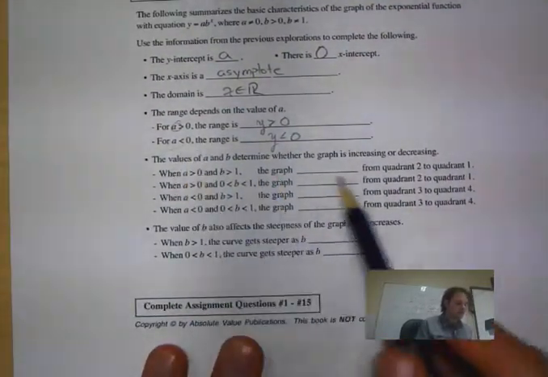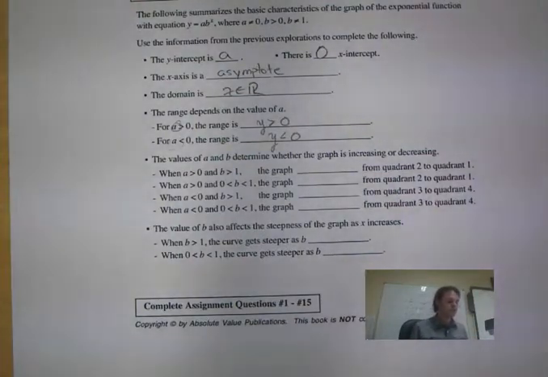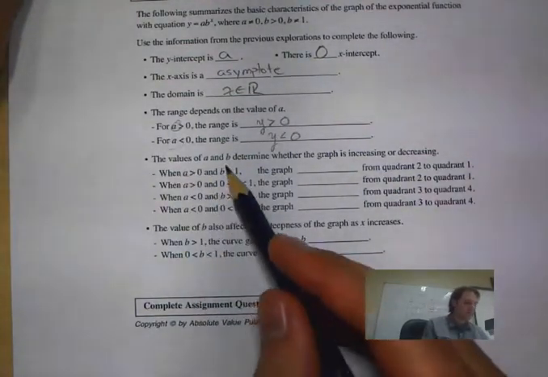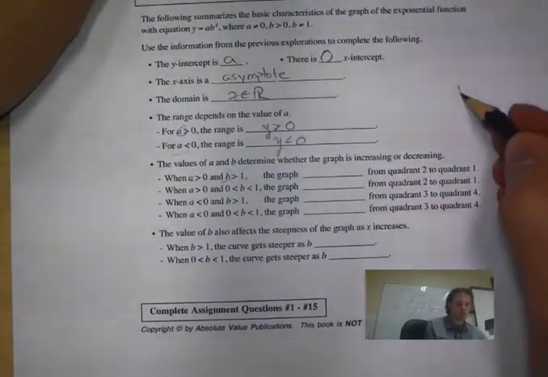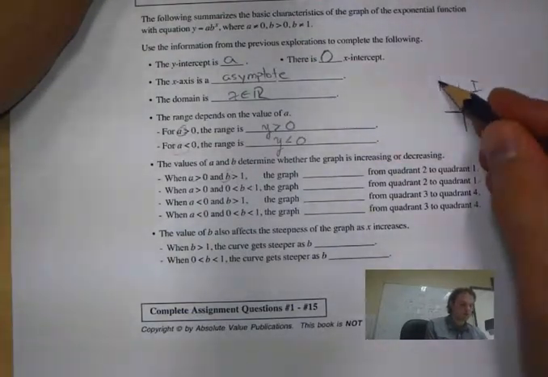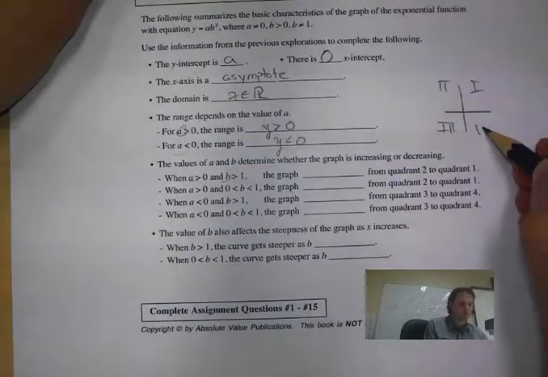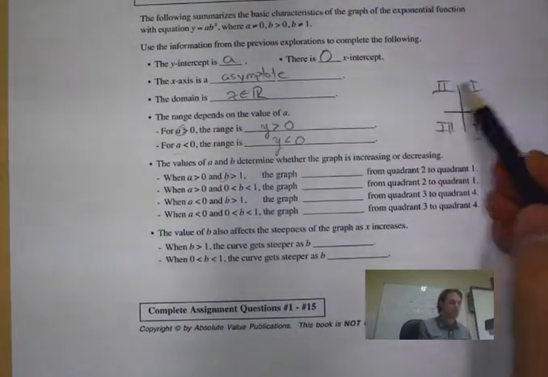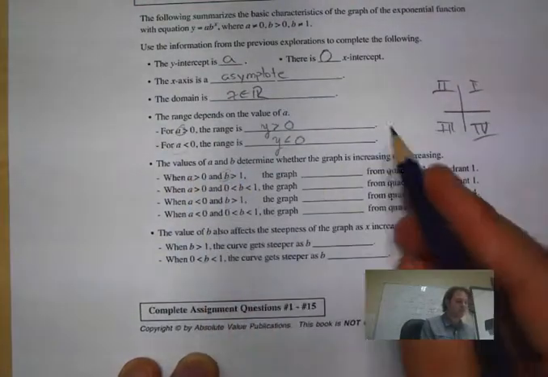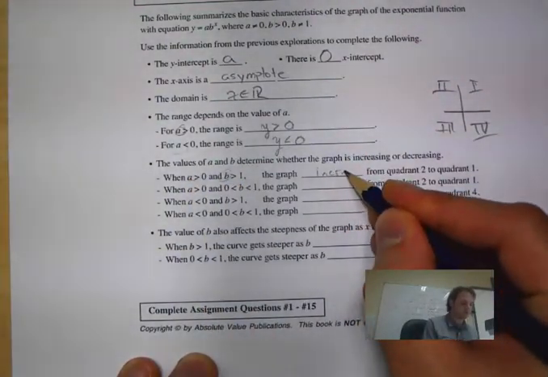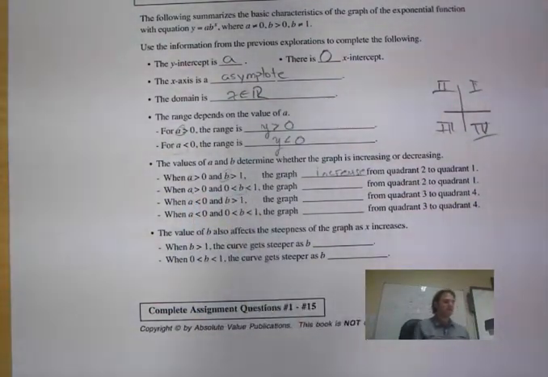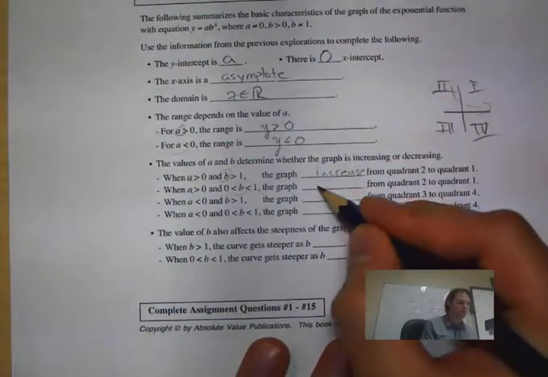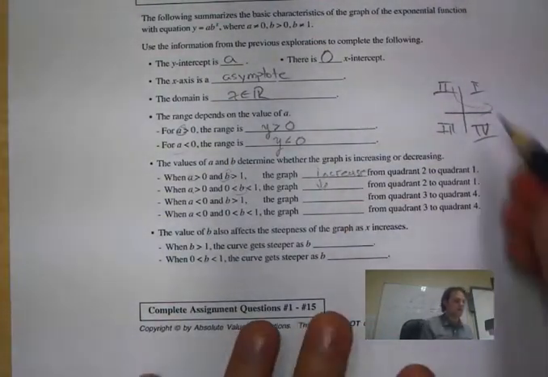Now, the values determine whether the graph is increasing or decreasing. So if a is greater than 0 and b is greater than 1, well, that means from quadrant 2, just go over the quadrants, it's 1, 2, 3, 4. Okay, so from quadrant 2 to quadrant 1, so a is greater than 0 and b is greater than 1, we're going to increase. Okay, if a is greater than 0 and b is less than 1, well, that's like 0.5. What's going to happen? Our graph's going to go down like that. We are going to decrease. Okay, so it's going to be high and then down.